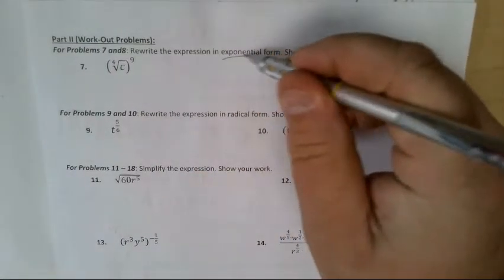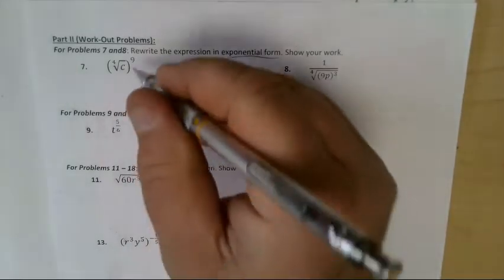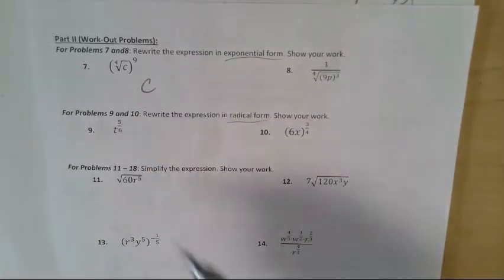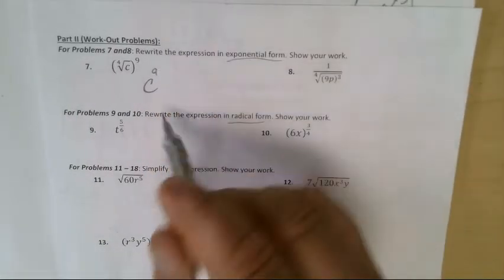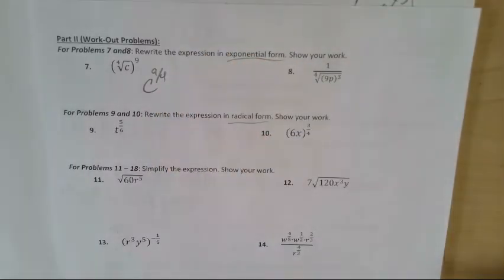rewrite it in exponential form. Okay, and this is rewrite in radical form. So these are kind of going backwards of each other. Exponential form, I take the c, the top number is the power. This becomes the denominator, so c to the power of 9/4.